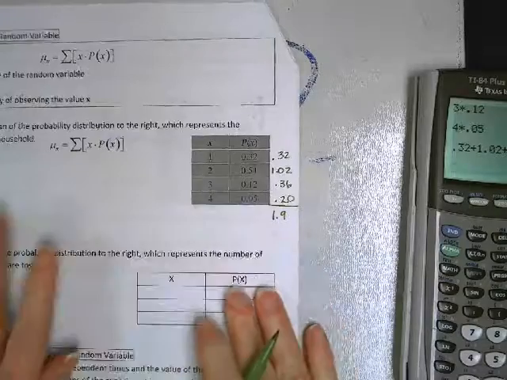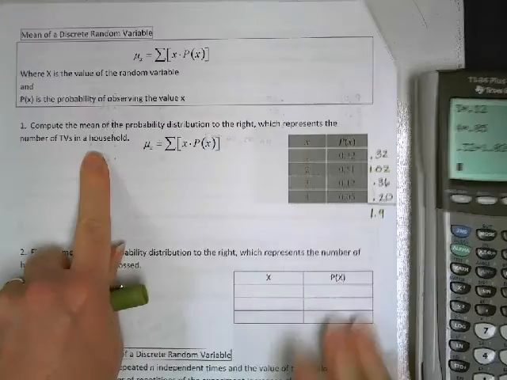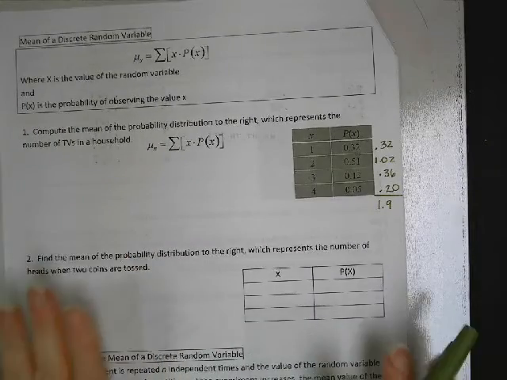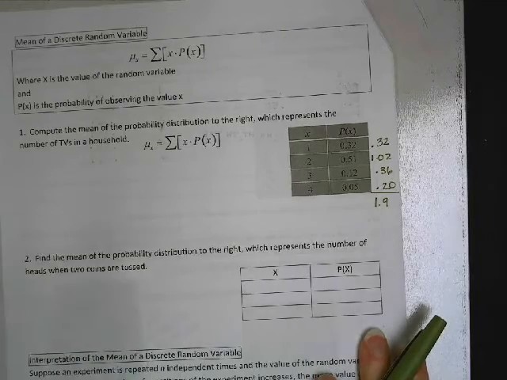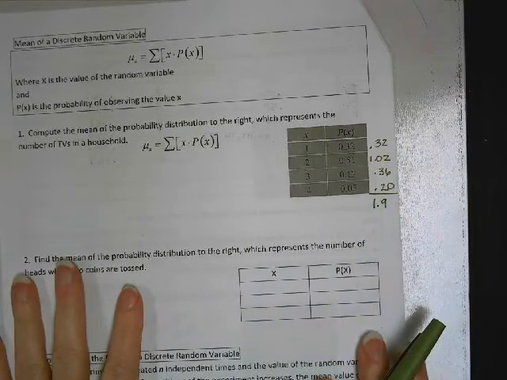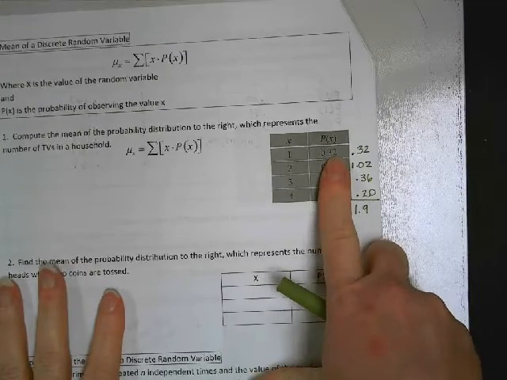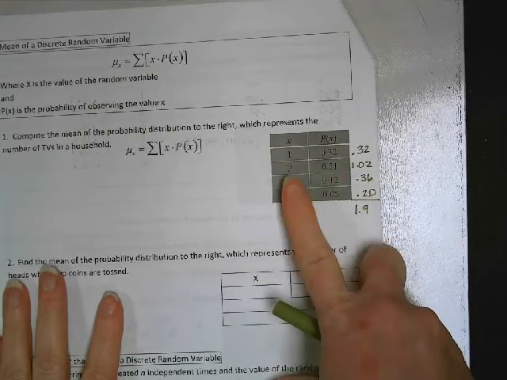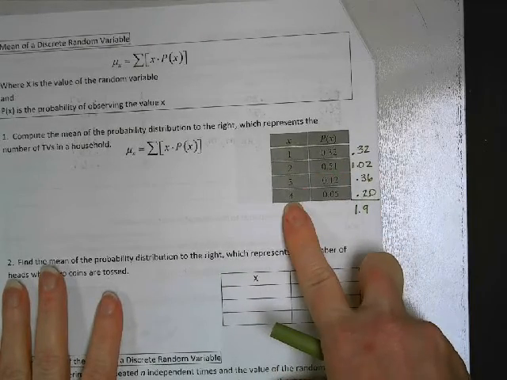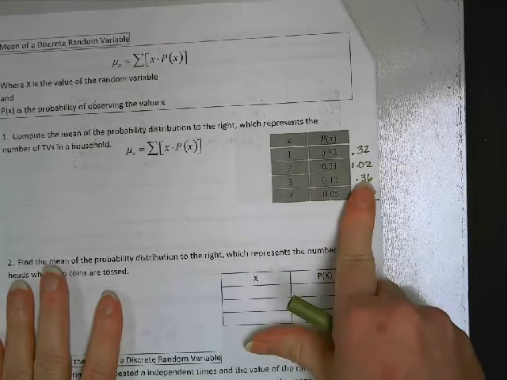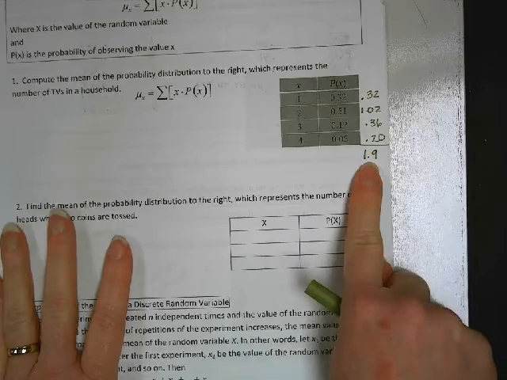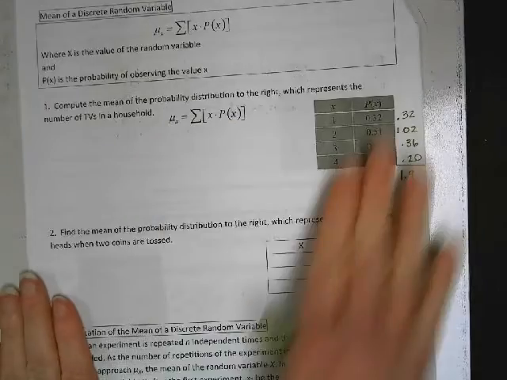So if we read this in terms of the problem itself, this is the mean of the probability distribution, which represents the number of TVs in a household. So they did a study. They went to each house, and 32% of the time, those people had one television. 51% they had 2, 12% they had 3, and 5% had 4. So the mean number of televisions that they would have is 1.9. So that's what all of that means, if that makes sense.